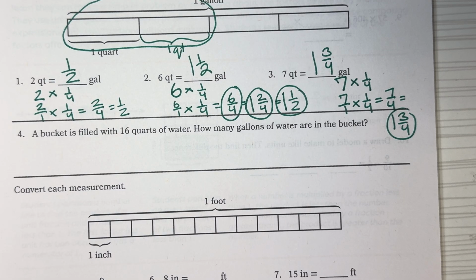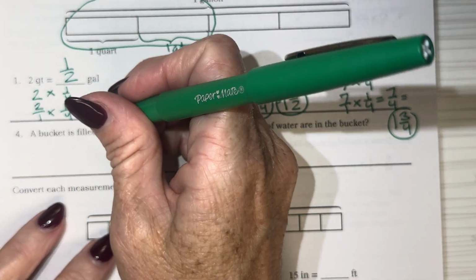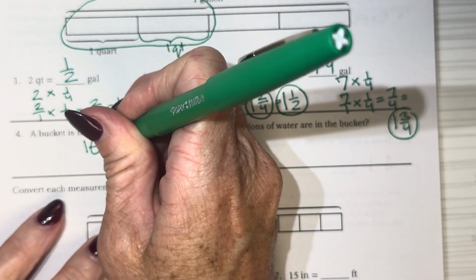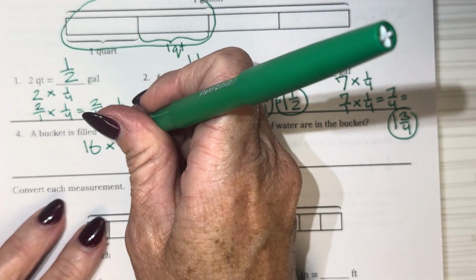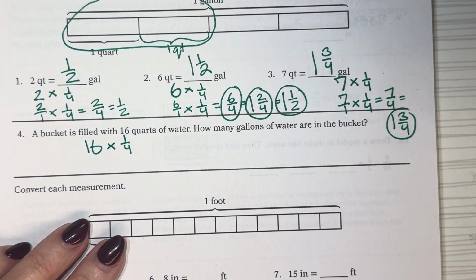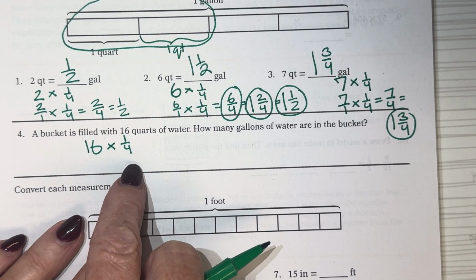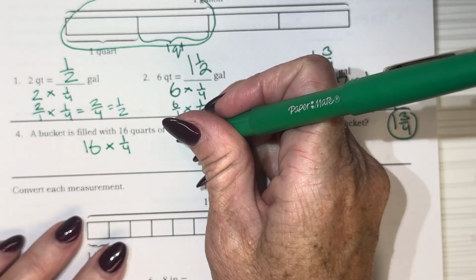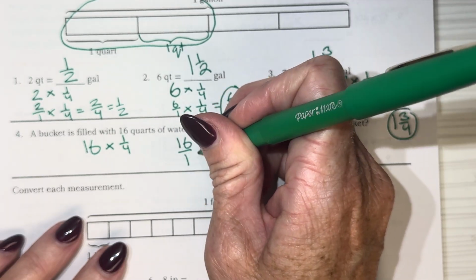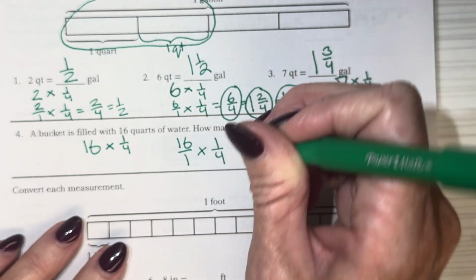How many gallons of water in the bucket? Well, I have 16 of them, 16 quarts, and each one of them is 1/4 of a gallon. That's what they're telling me there. I have 16 and each one is 1/4 of a gallon. So I have 16 over 1 times 1/4.